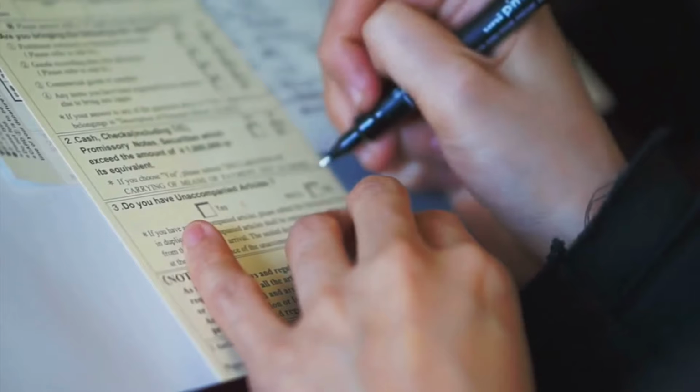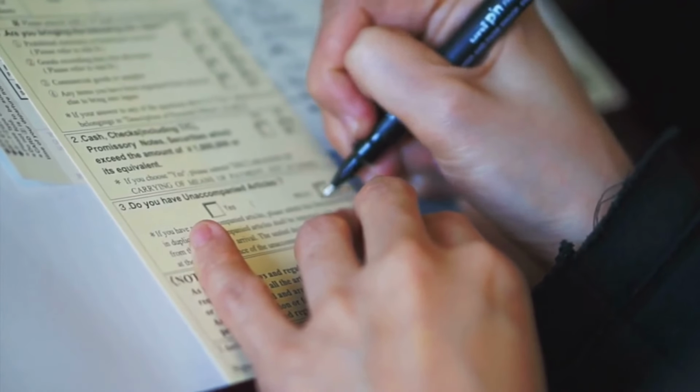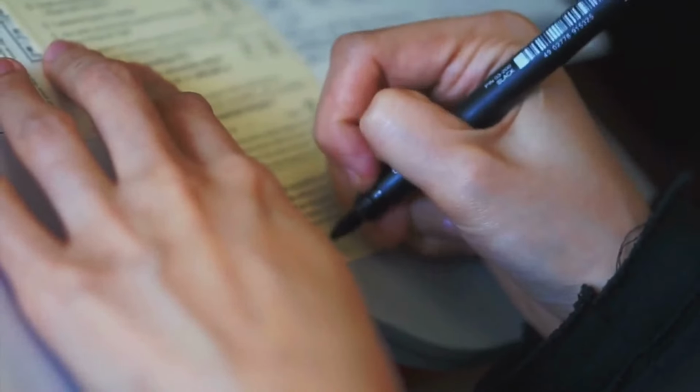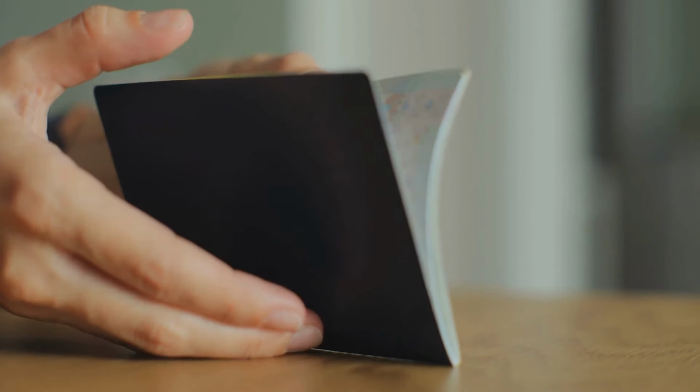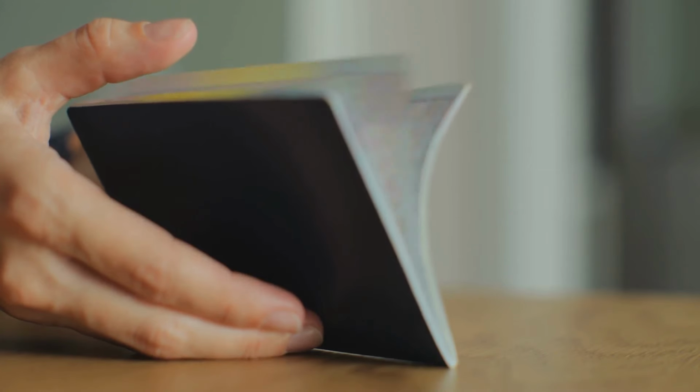Finally, can I apply for another visa while I'm in Australia on a visitor visa? The answer is generally yes. You can apply for another visa while you're in Australia. However, you need to meet the eligibility requirements for the new visa.